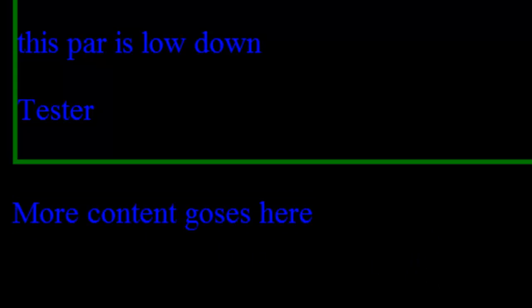Real quick, if you're wondering why it pops up blue all the time, I have something in the CSS page where all paragraphs are colored blue, and HR, which is this line break, is colored green, and so is header. So if you're wondering why it's not coming up blue or anything, that's the only reason why.